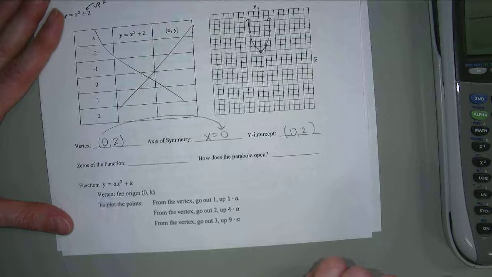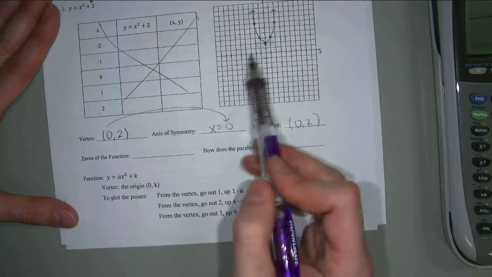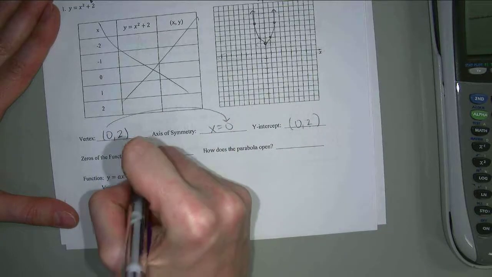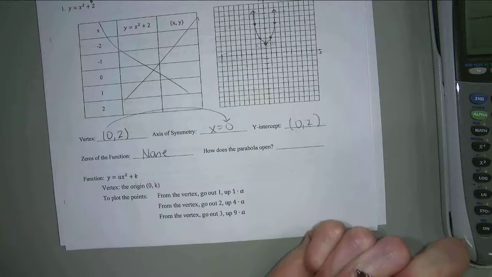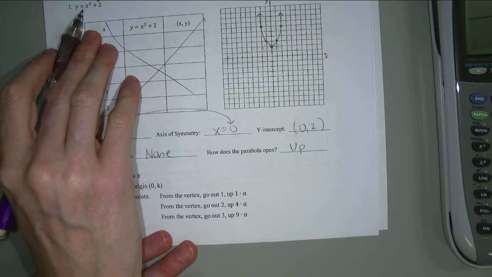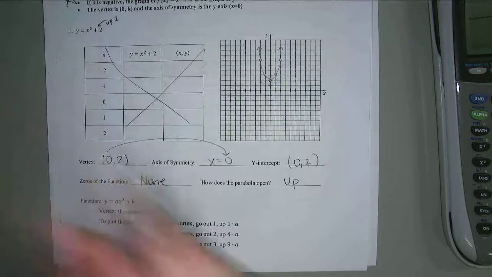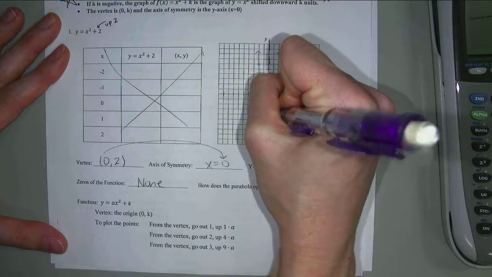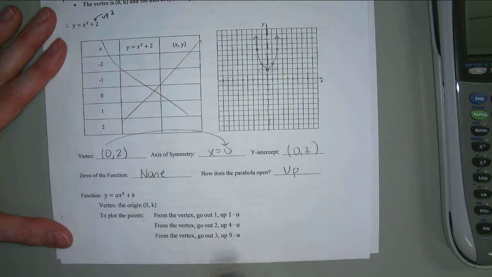What are the zeros of our function? Guys, do we ever cross the x-axis down here now? No. No, so we have none. And how does it open, up or down? Up, but again, we could tell from the A. Does everybody understand where the points on the graph came from without doing the chart? Okay? Again, remember you're using that rule.